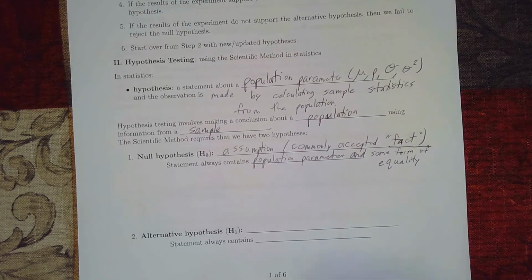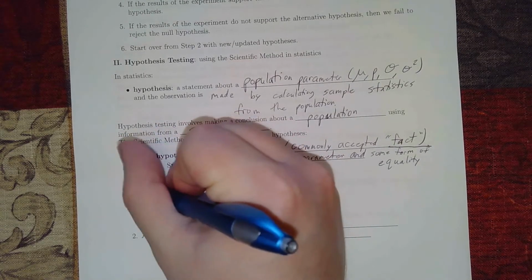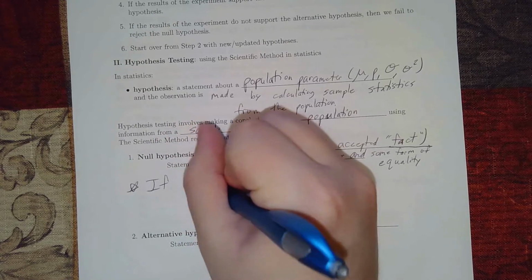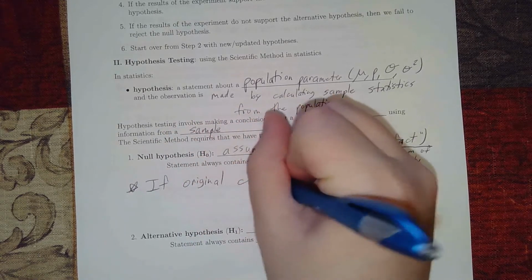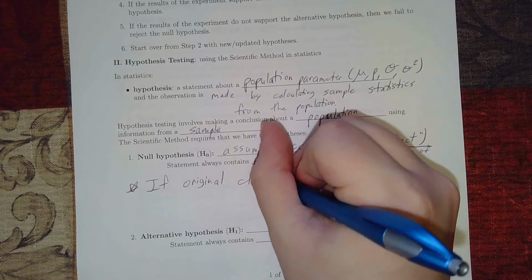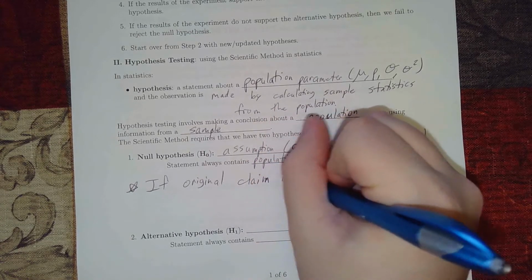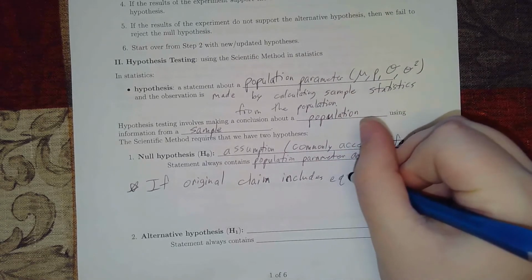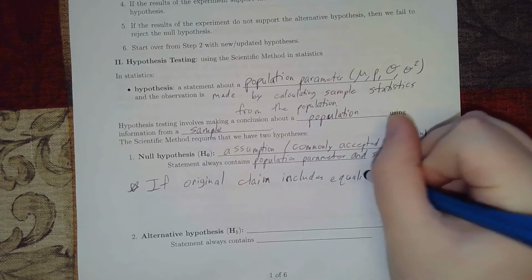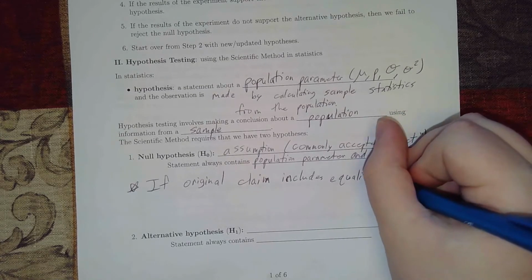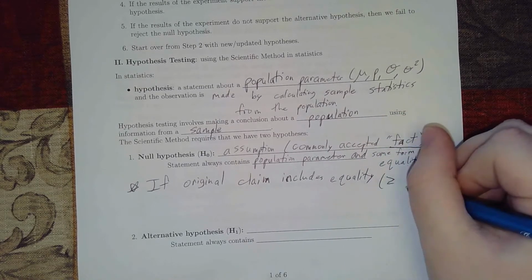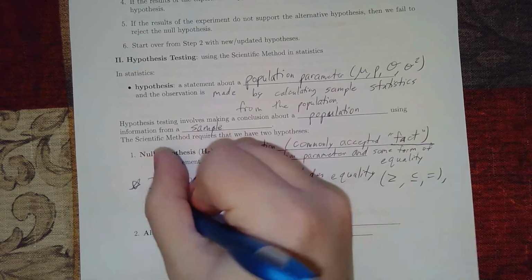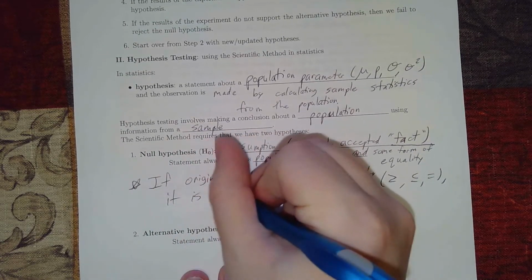So if the original claim includes an equality, something like less than or equal to, greater than or equal to, or just equals, it is the null hypothesis.